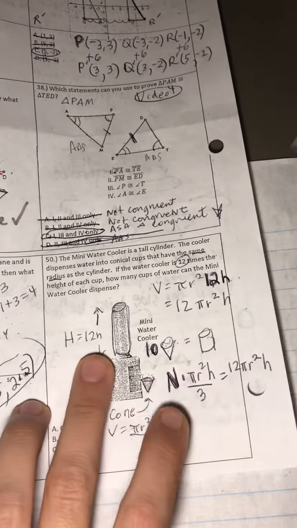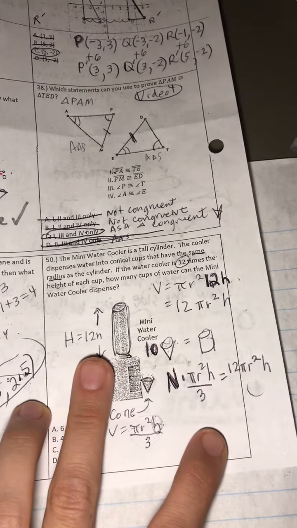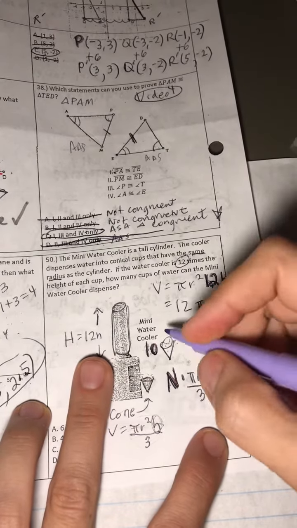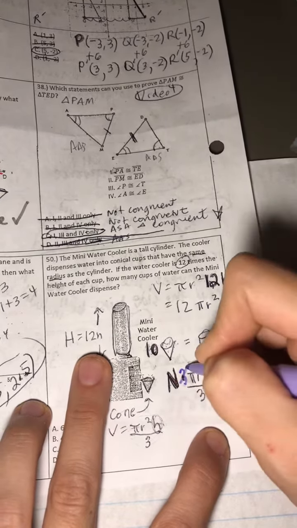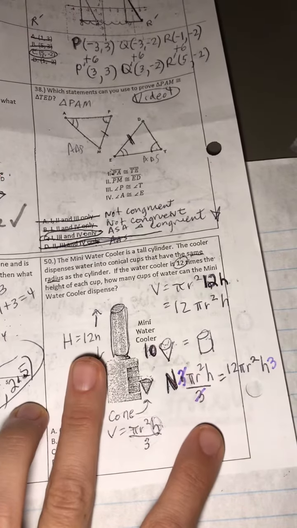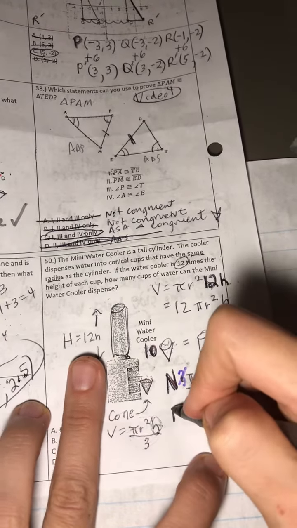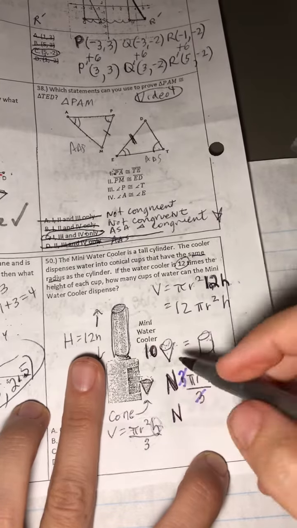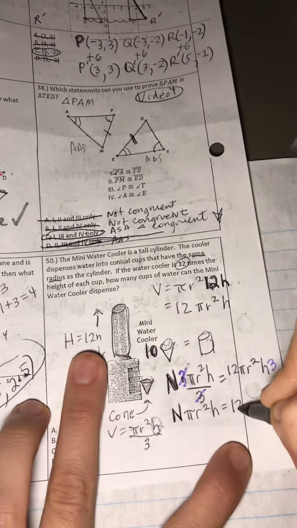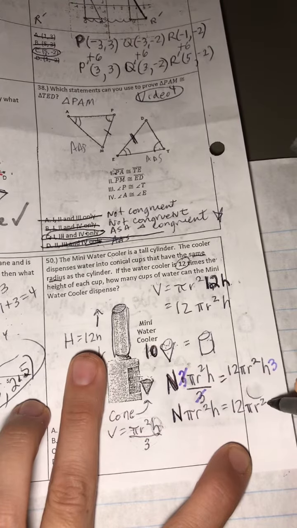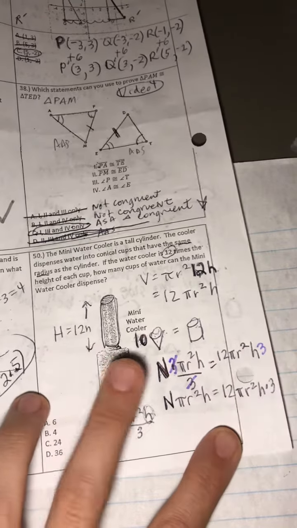Now we've got to get N by itself on one side. So just a little algebra. First things first, I'd like to multiply both sides by 3 so that the 3 on the bottom cancels. Now I'll rewrite it: N times pi r squared h equals 12 pi r squared h times 3.